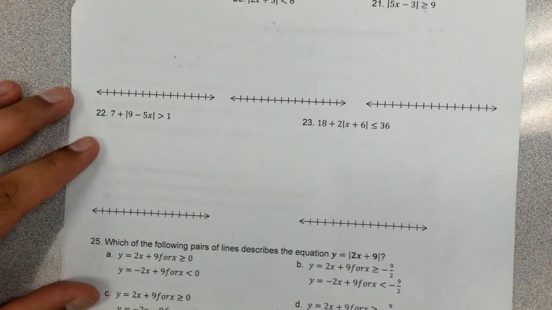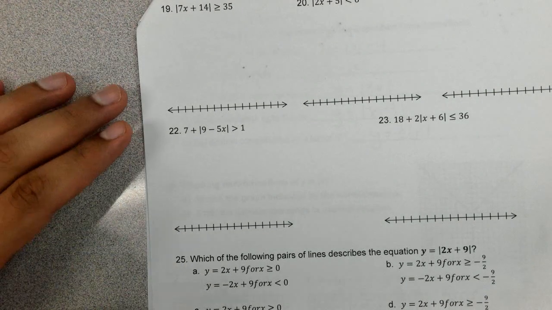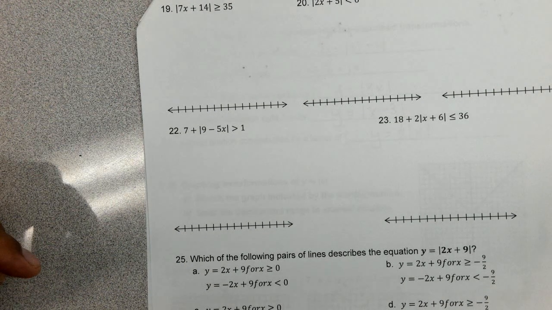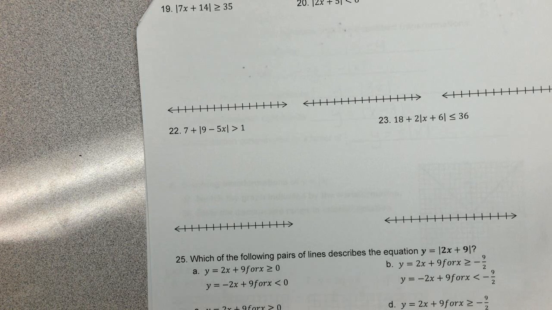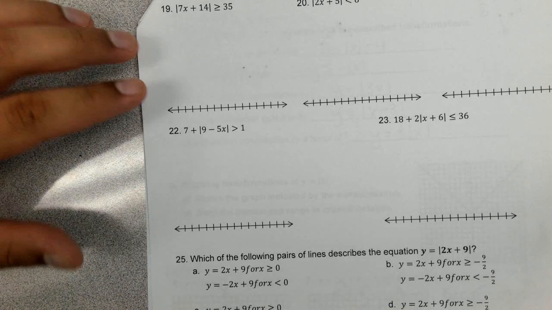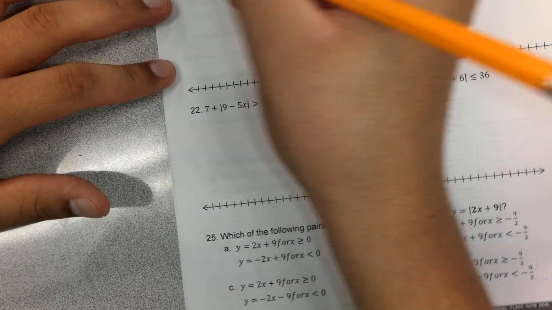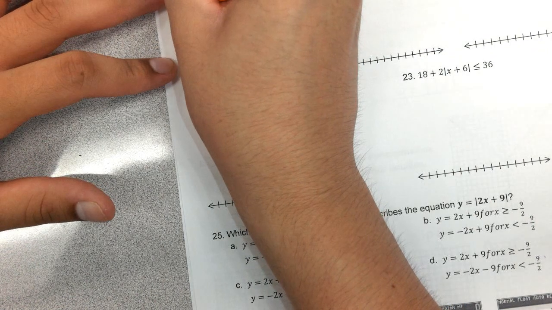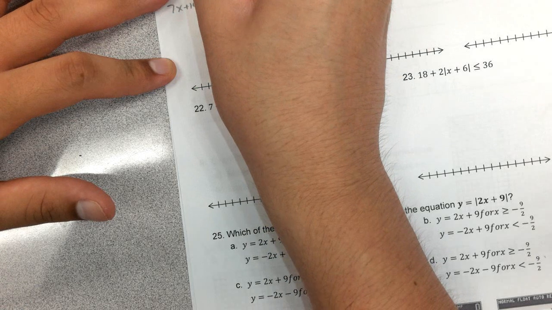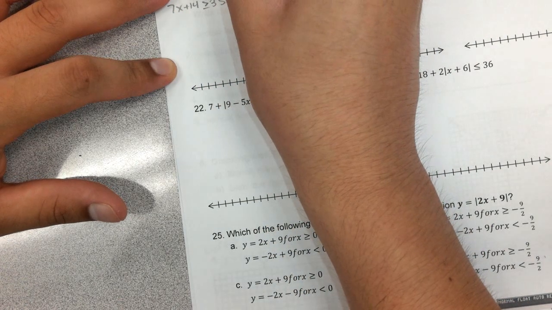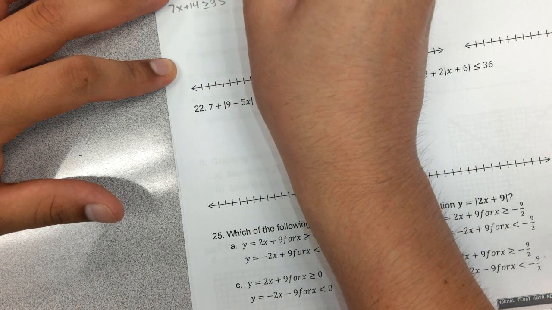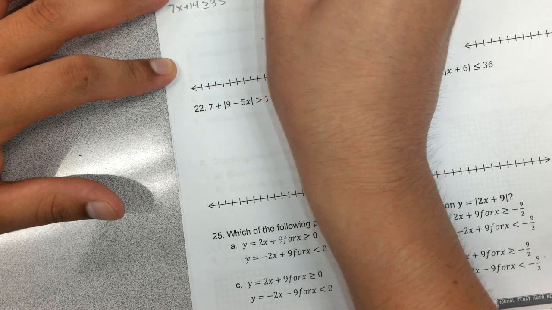Alright, so now we're on to the very last page. So number 19, we are solving inequalities, then we're going to graph the solution set. So for number 19, we have the absolute value of 7x plus 14 is greater than or equal to 35. Alright, so it's already isolated for us, the absolute value is, so then just make your two cases. 7x plus 14 is greater than or equal to 35. Negative parentheses, 7x plus 14 is greater than or equal to 35.